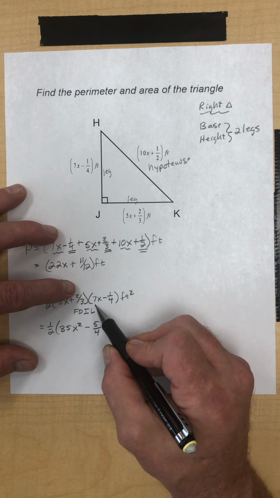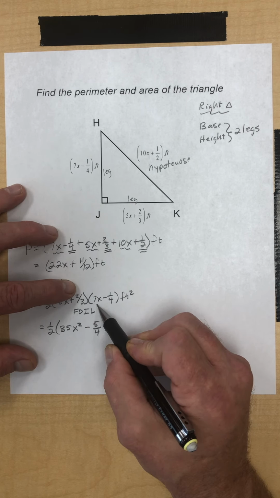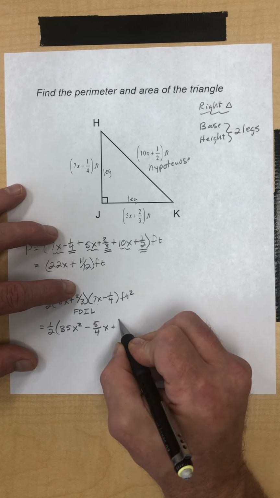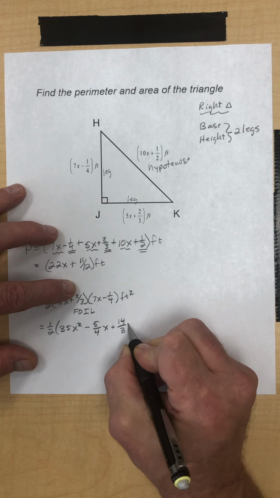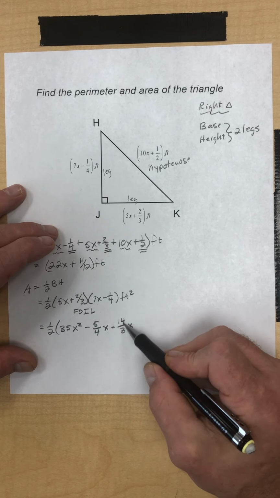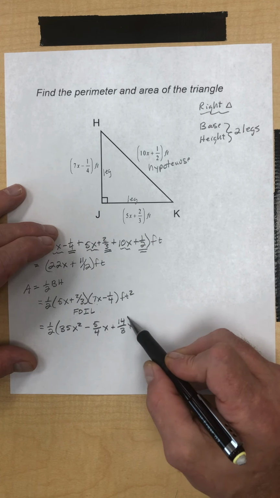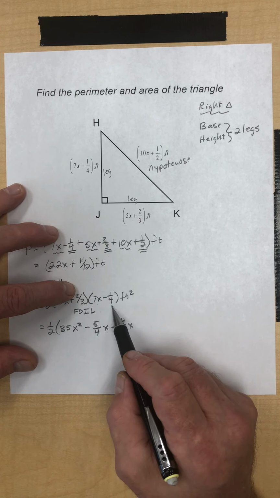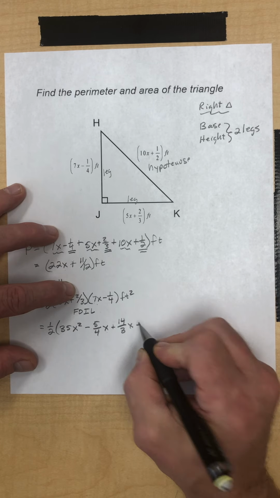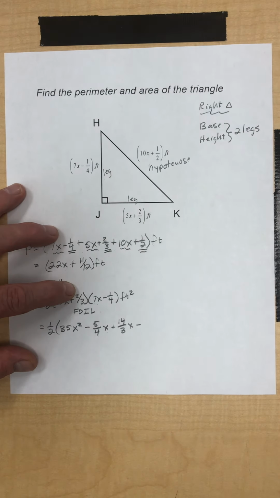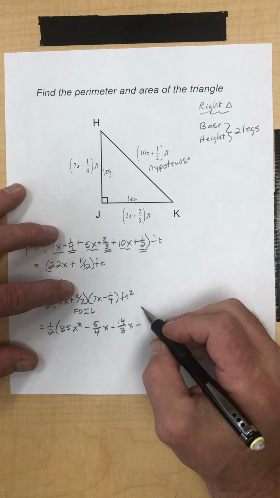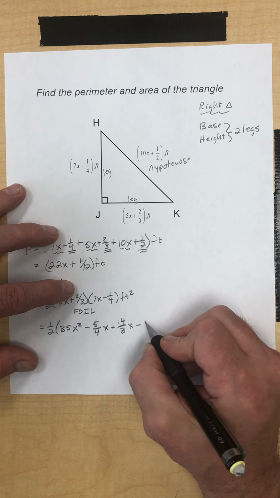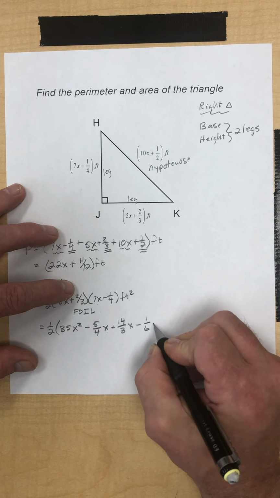Okay, then we go inside times inside. So 2/3 times 7x. That will give me a positive 14/3 x. Again, leave it as an improper fraction. Don't rewrite it as a mixed number. Then I go last times last. So 2/3 times negative 1/4. And again, if you need a calculator, use a calculator. That would give me a negative 2/12, which reduces down to a negative 1/6.